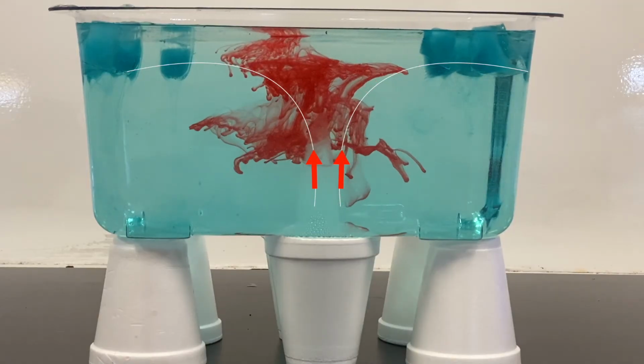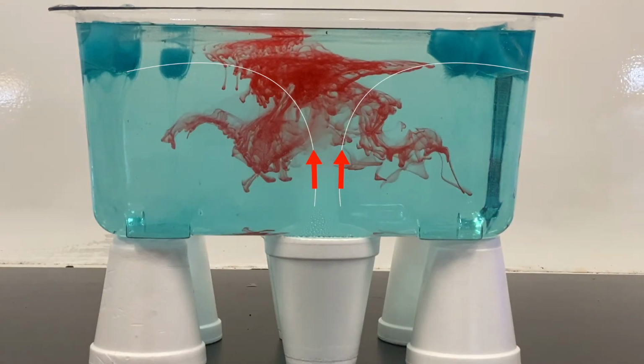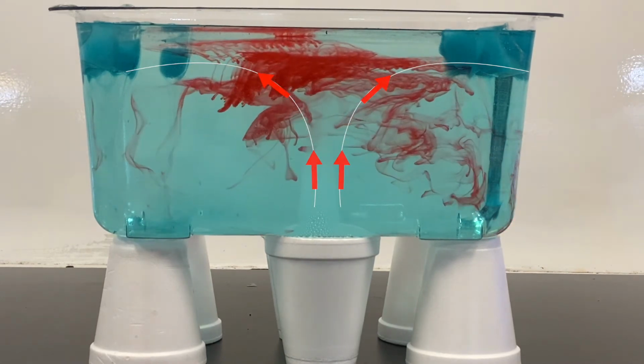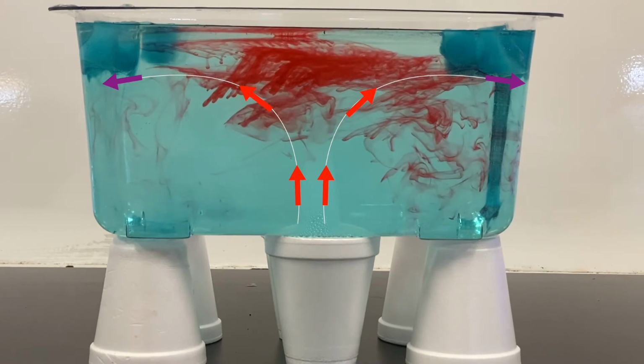Warming up a region of fluid makes it less dense, so the buoyant force on that region of fluid exceeds the weight of that region of fluid, and the warm fluid rises.